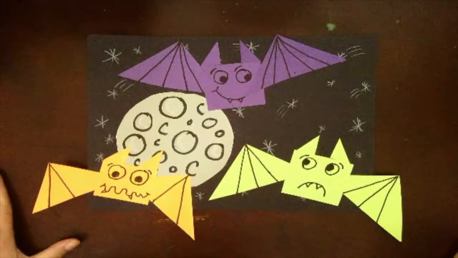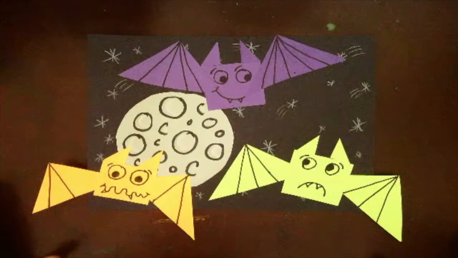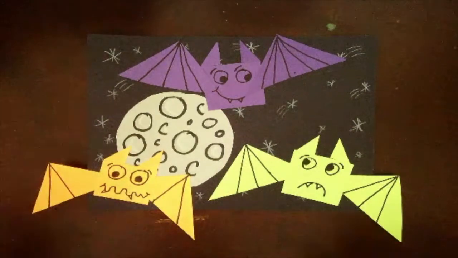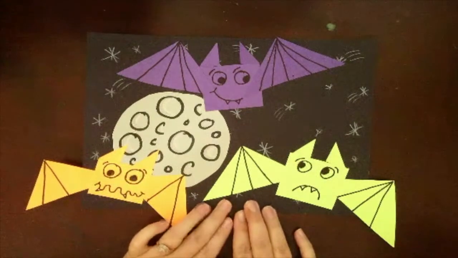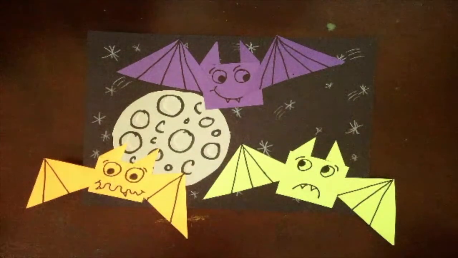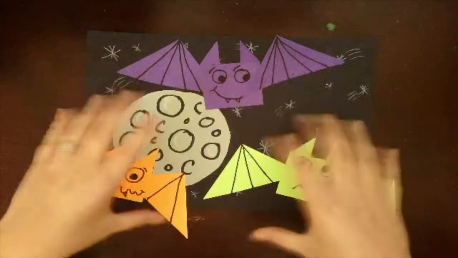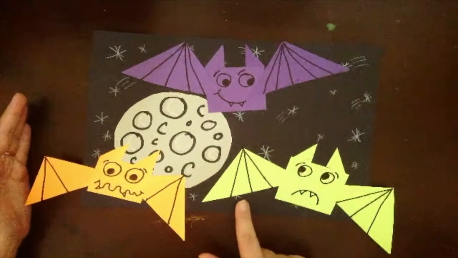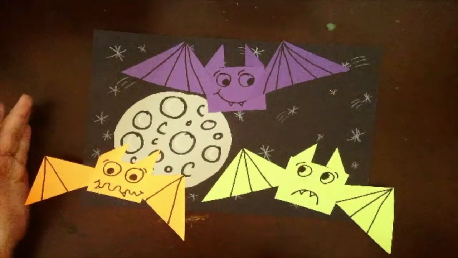We have such a fun project today. We are going to create geometric bats. Here is an example. I'm going to talk about what you're going to learn today, what we're going to go over, the supplies, and I'm going to walk you through step by step how to create our geometric bats today.